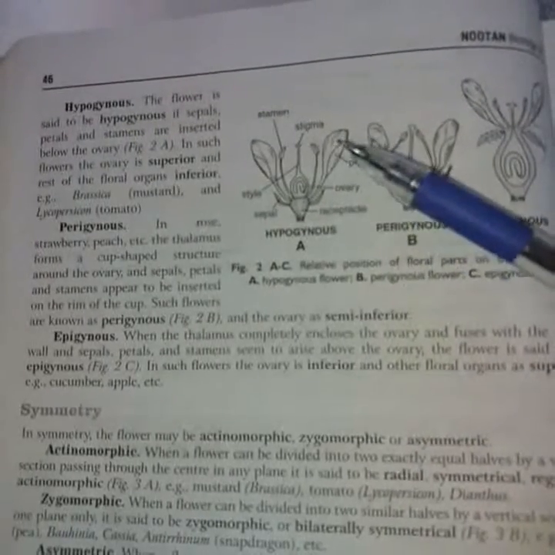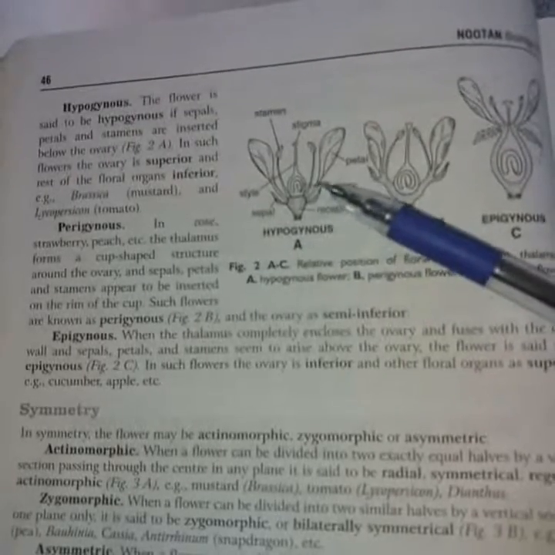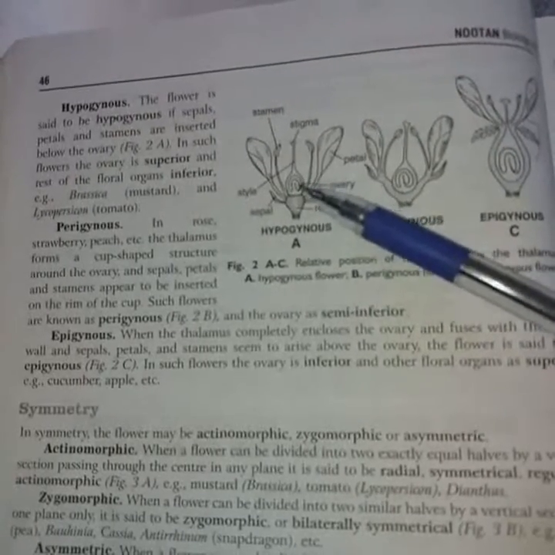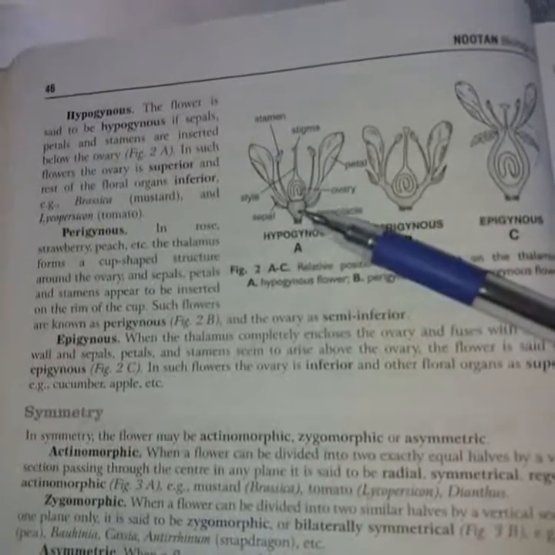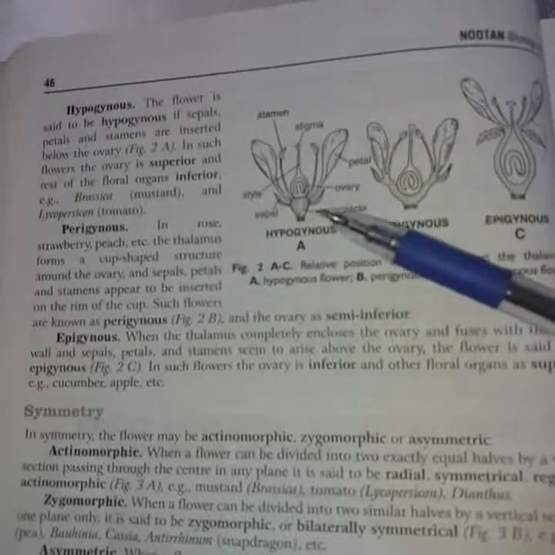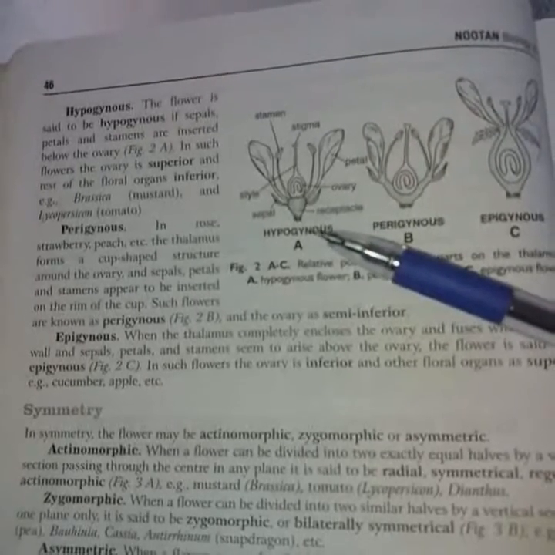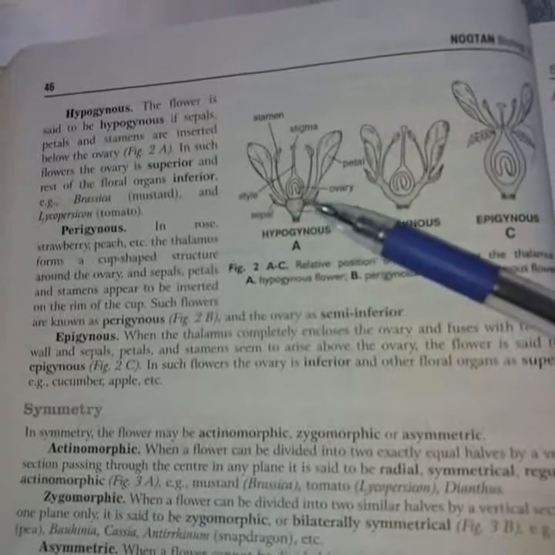So these are petals, these are sepals, both are below the ovaries. In this position ovaries are called superior ovaries. Examples are tomato and mustard, which have superior ovaries.